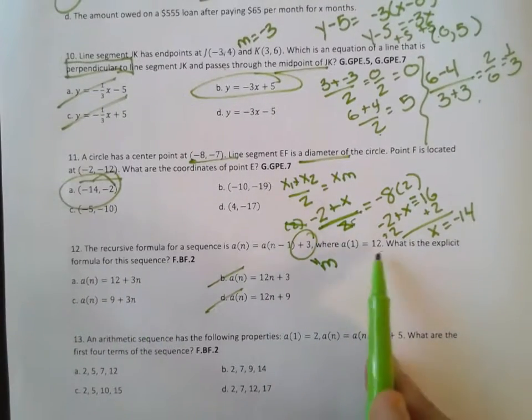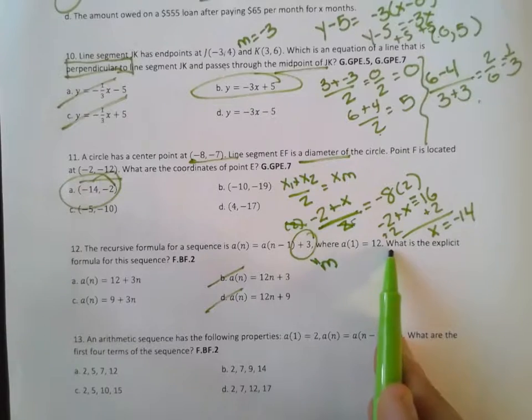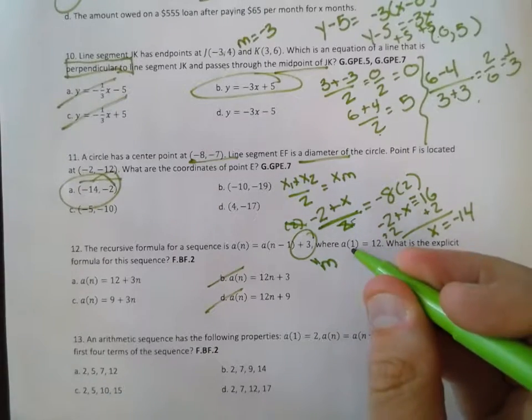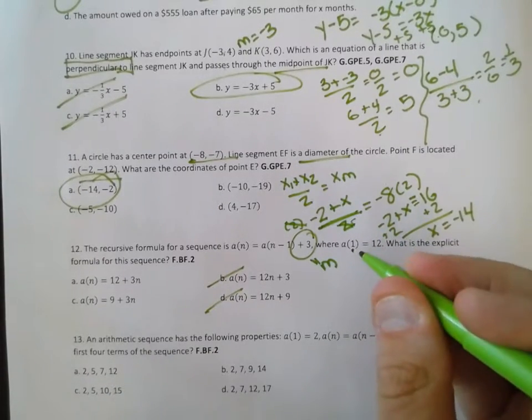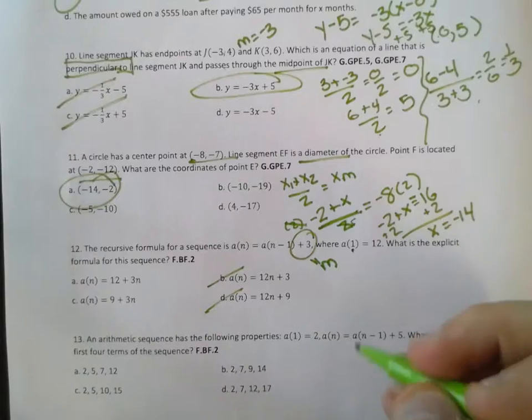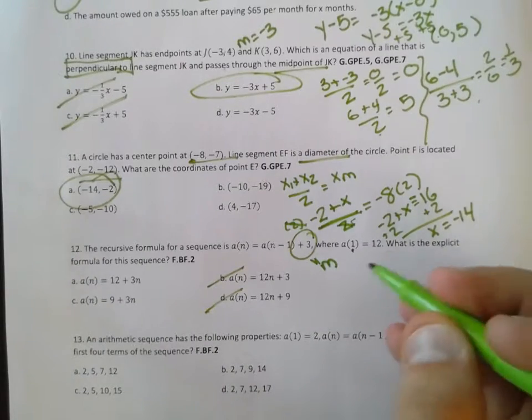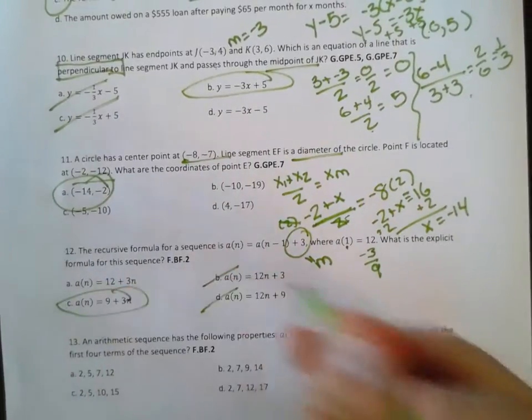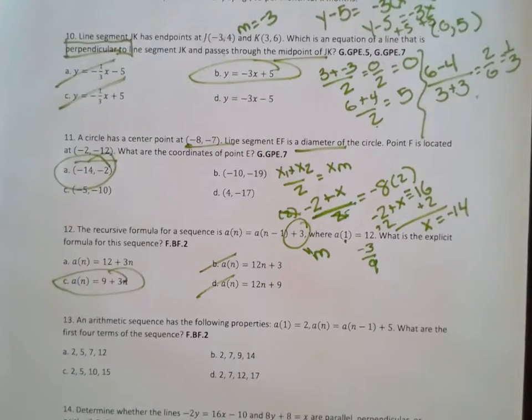Now, it tells us our first term is 12. Don't fall for this trap. Don't circle A right away, because again, the y-intercept is not when x is 1. It's when x is 0. So I have to work backwards. If I'm adding 3, to work backwards, I have to subtract 3. 12 minus 3 is 9. That means my y-intercept is 9. It's C. Again, guys, be careful with those arithmetic sequences.